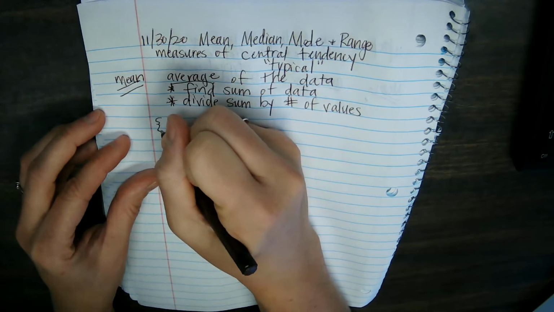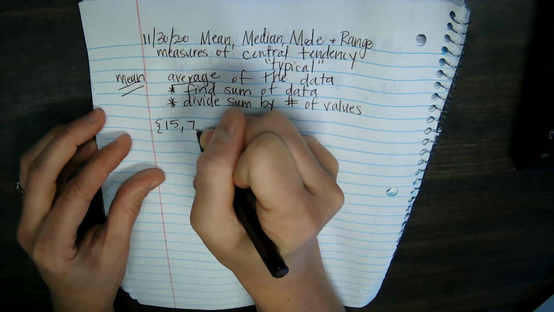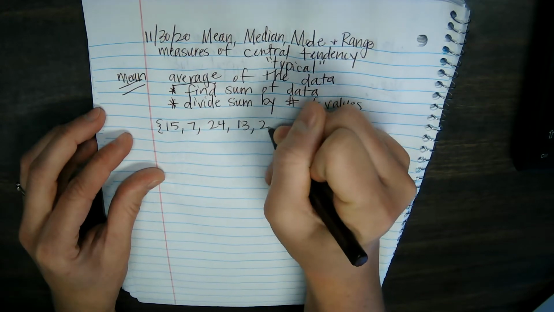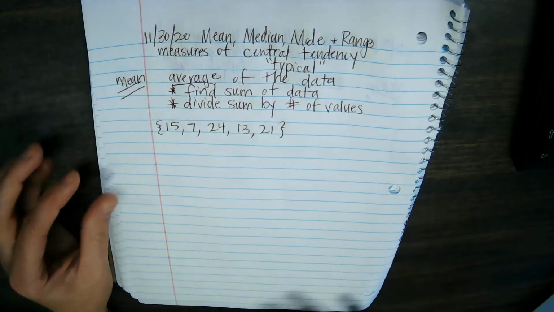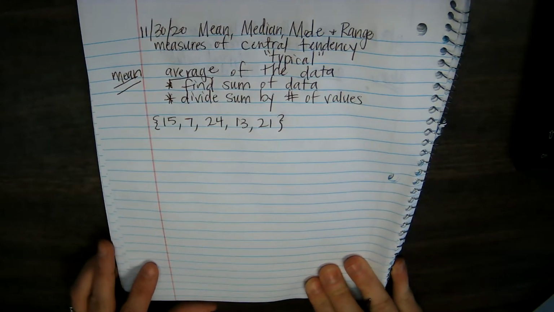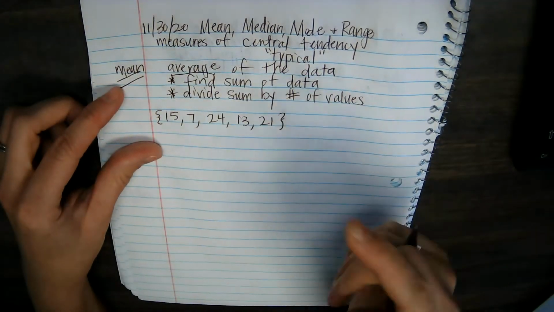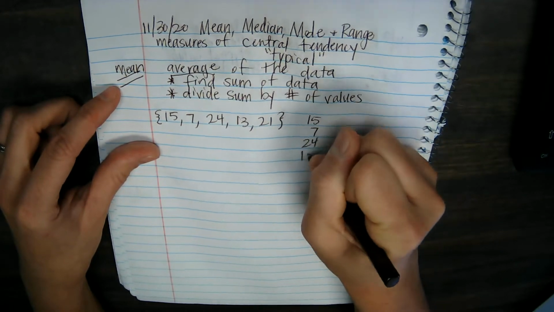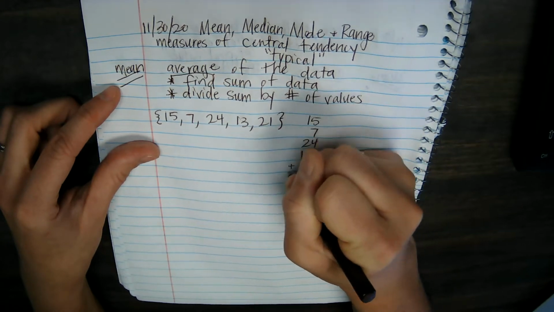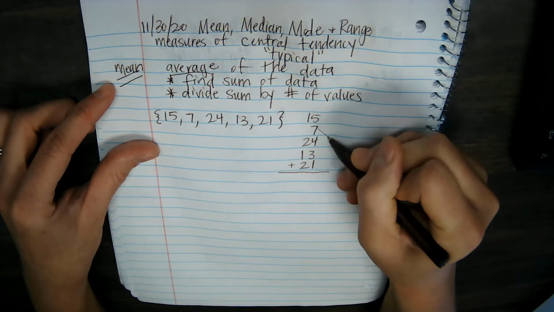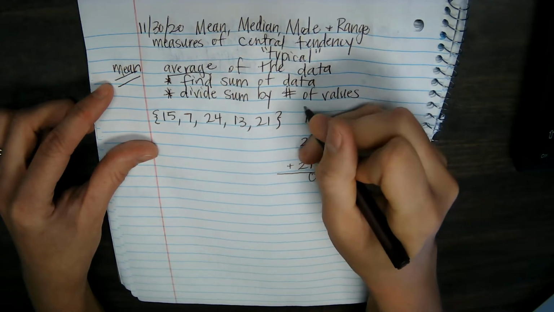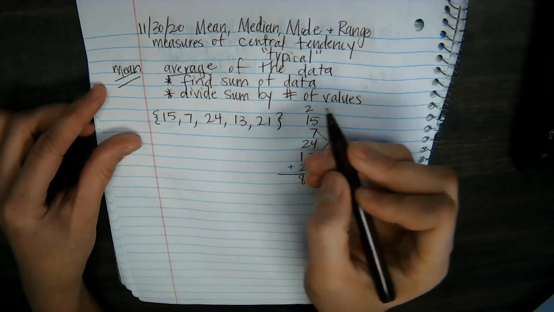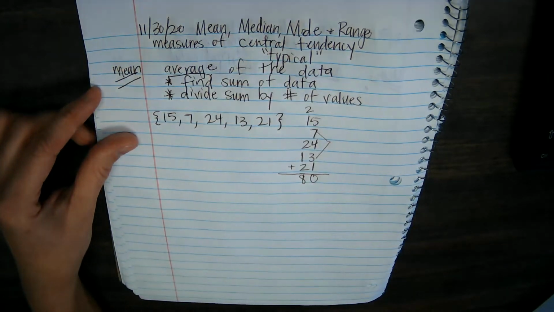So if your data set is 15, 7, 24, 13, and 21, those are just brackets on the outside. If that is your data set, first you have to find the sum. So you would add them up. 15, 7, 24. Now, it would be okay for you to stick this into a calculator. Totally fine. I want you to know the concept better, right? So that's 20, 22, 23, 24, 25, 26, 27, 28, 80. So now we have 80, and then divide the sum by the number of values.